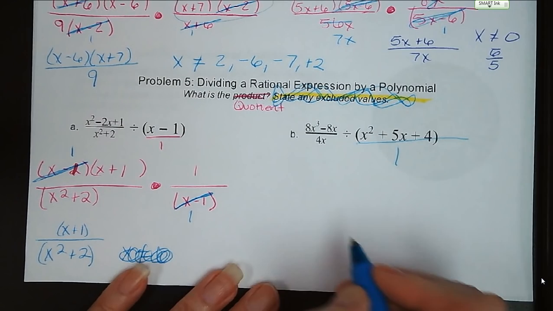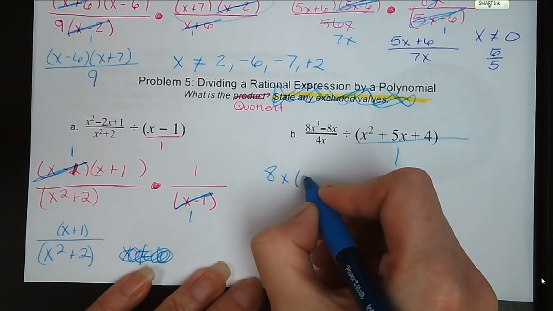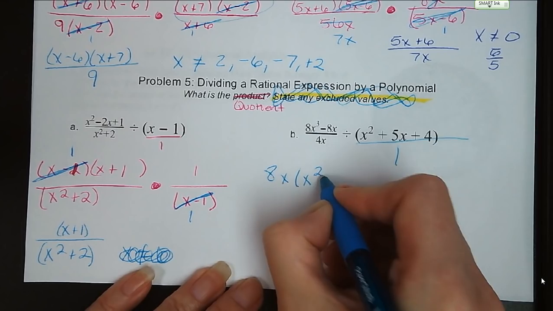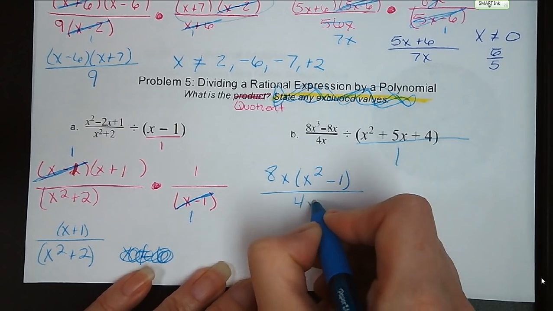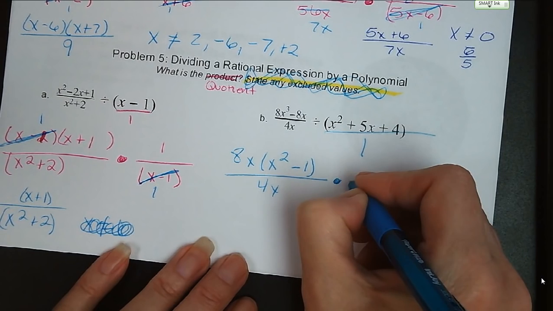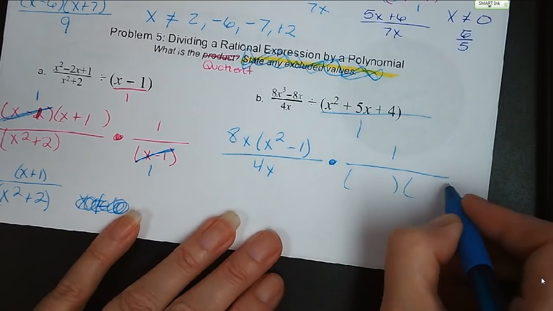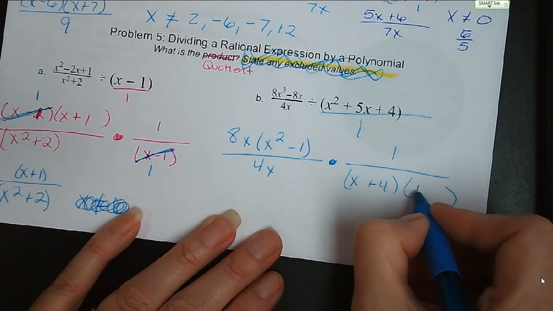Remember, our polynomials are over 1. So we have 8x cubed minus 8x. We can factor out an 8x, and we're left with x squared minus 1 over 4x. And our polynomial, x squared, it's going to be 1 over. We're looking for factors of 4 that add up to 5. So that'll be x plus 4, x plus 1.